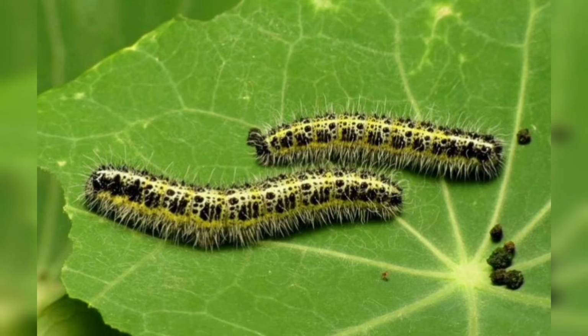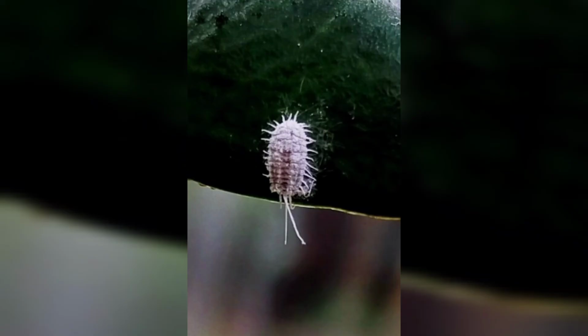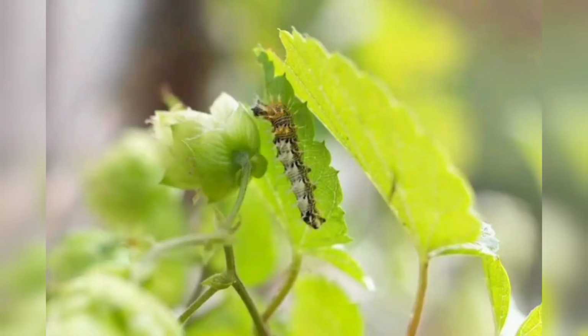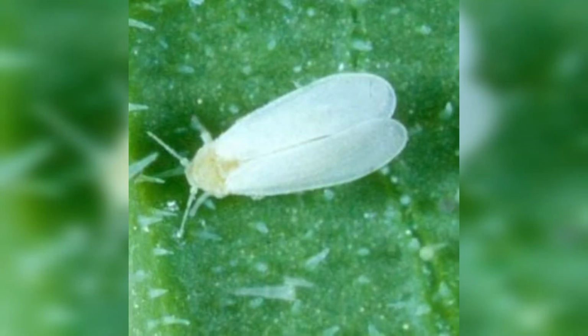Caterpillars. The larvae of butterflies and moths are known as caterpillars. They eat leaves, which results in skeletonization and even holes. If left untreated, several kinds of caterpillars can completely devour plants.